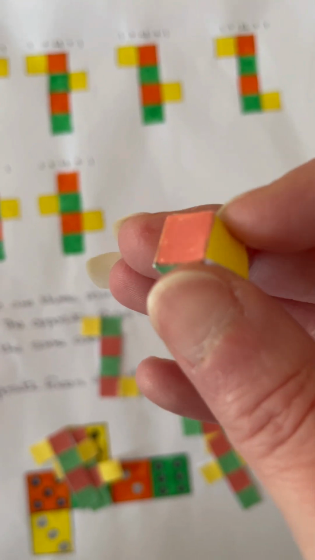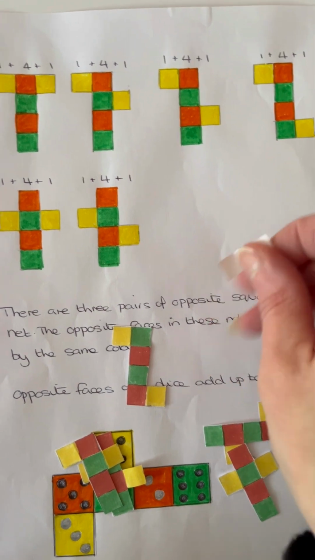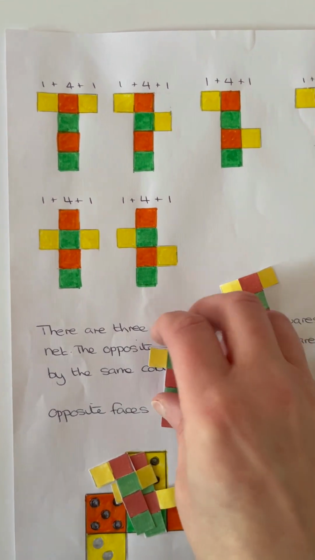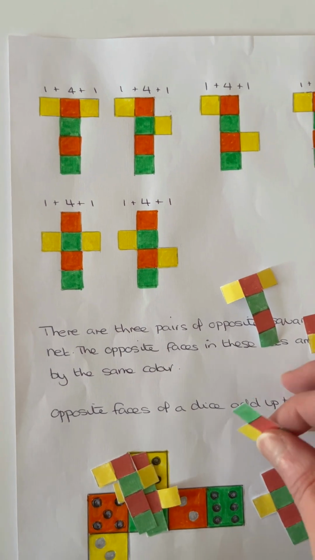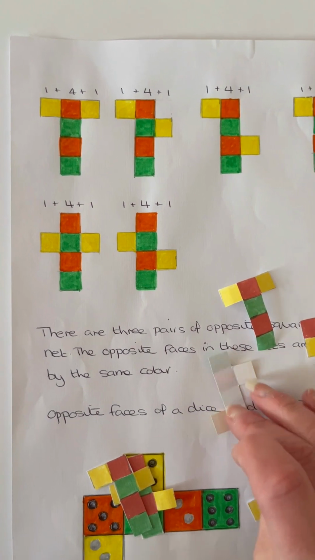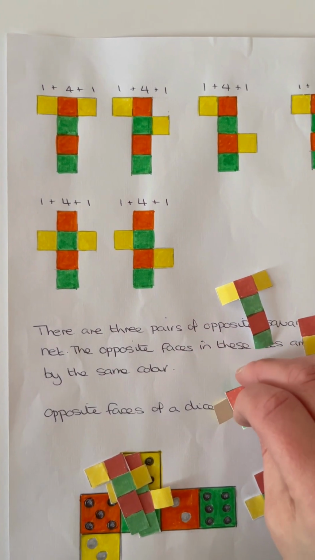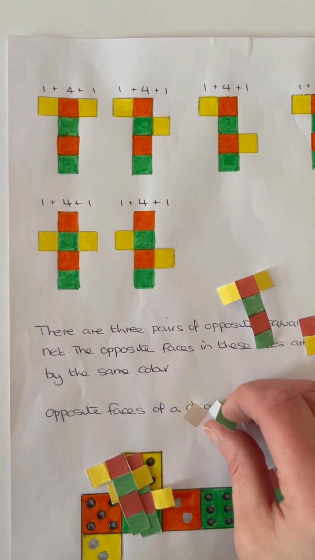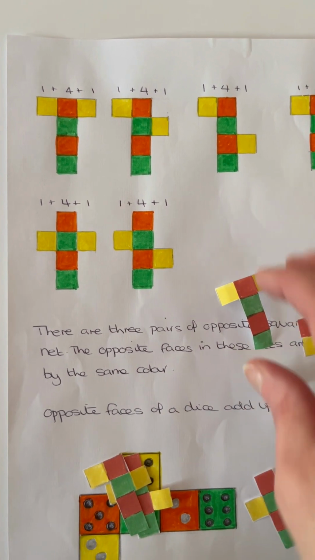So you can see how that forms up to a net. You can make your own nets, cut them out and visualize that. Some children can visualize how the net would work in terms of making them together, so sometimes it's worth making the nets.